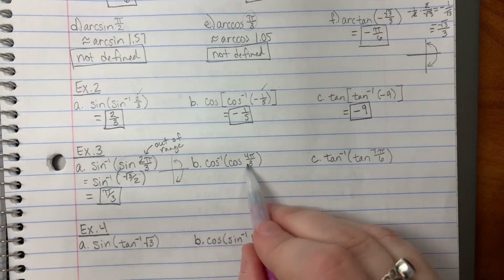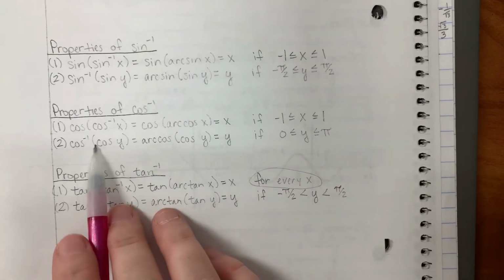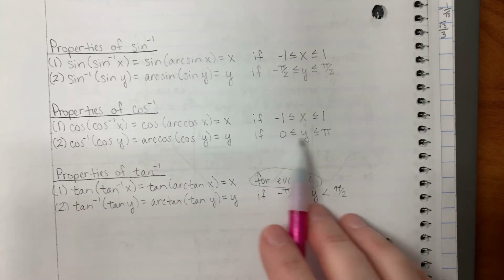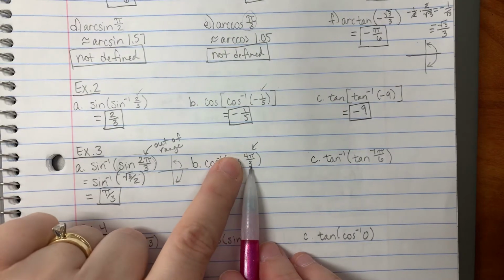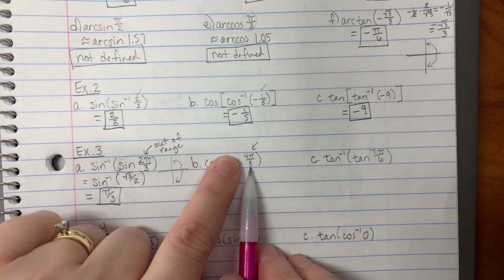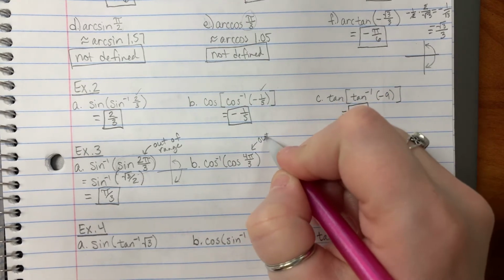Okay, this one, same thing. This is not between, right here, I've got in cosine, it has to be between 0 and pi, remember? So between 0 and pi, does this fit it? No, because this is 1 1/3 pi. So that's too big. So this is out of range.